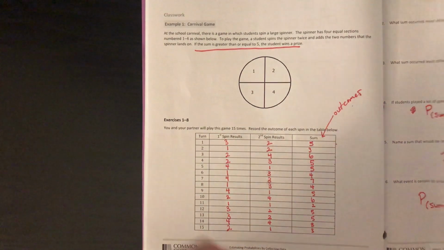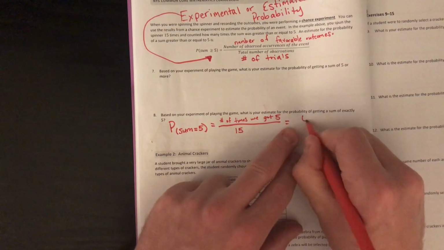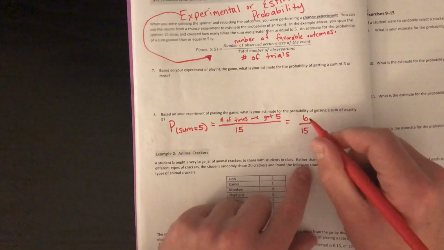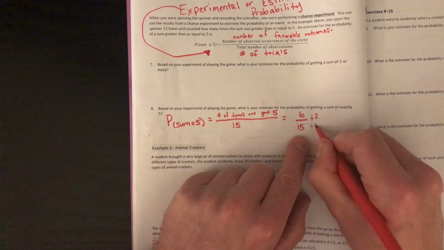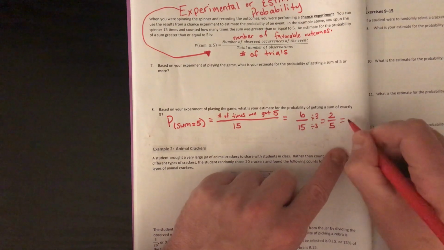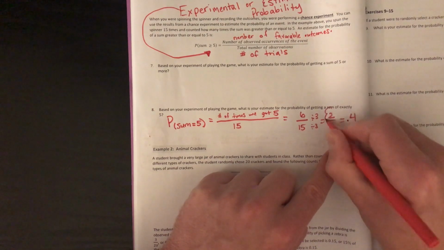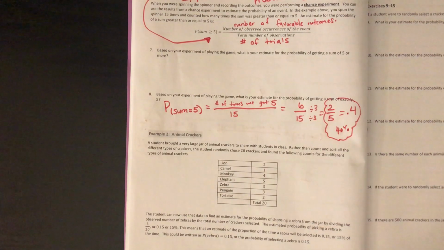Okay, so the probability of getting a sum of exactly 5 is going to be 6 out of 15, or 6/15. I see that the top and bottom are divisible by 3, so let me do that. Divide by 3 on top and bottom, and I get 2/5, which is equal to 0.4, which is equal to 40%. All those 3 ways are okay ways of representing your answer here.